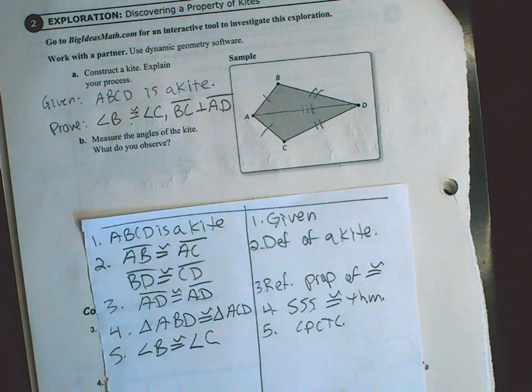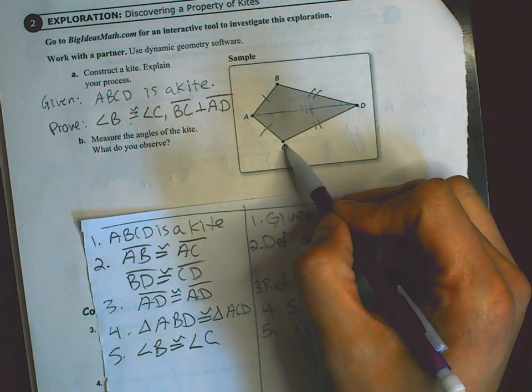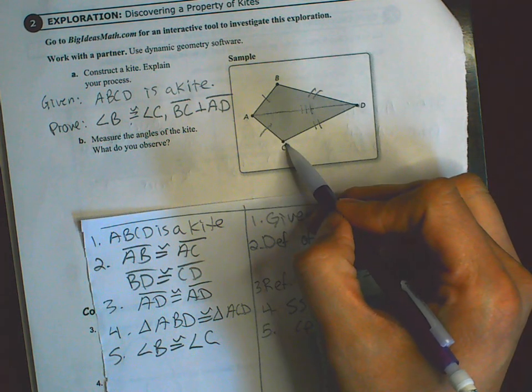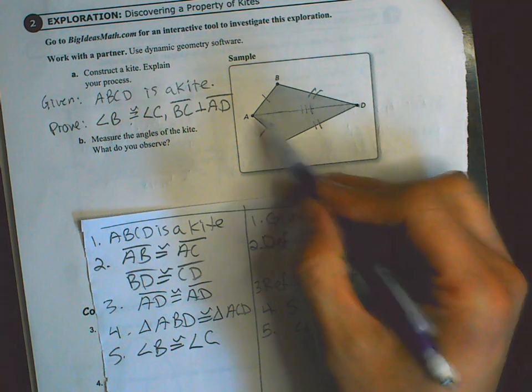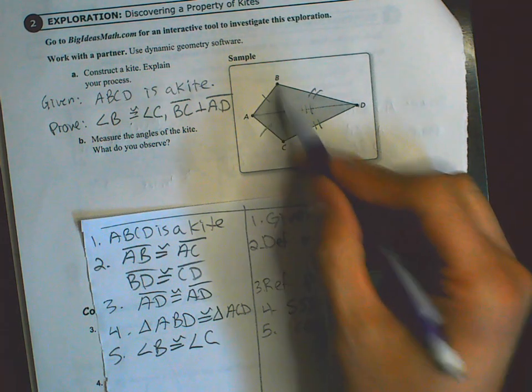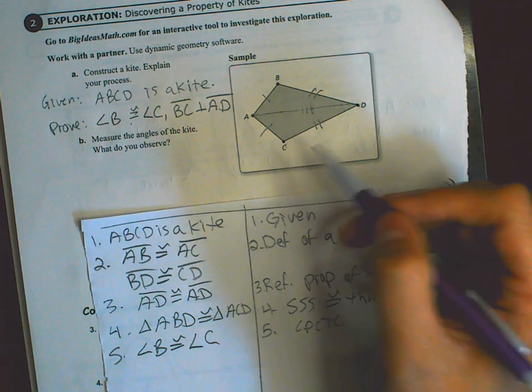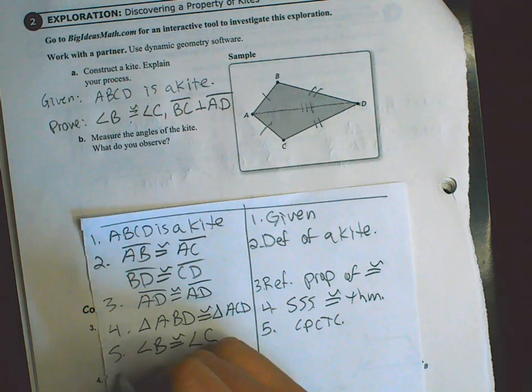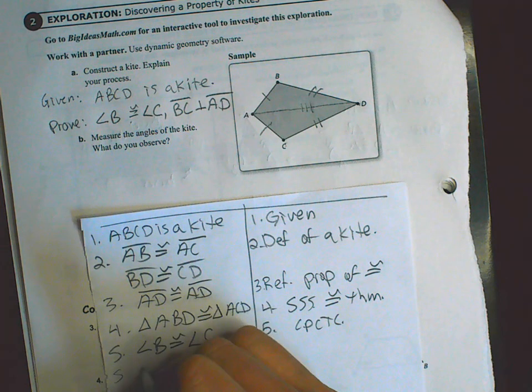So here's what I want you guys to think about. Okay. D is equidistant to both of these endpoints. Therefore, D lies on the perpendicular bisector of BC. Okay. And so does A. A lies on the perpendicular bisector of BC. So that means that A and D are going to just have to be perpendicular. They have no other way.